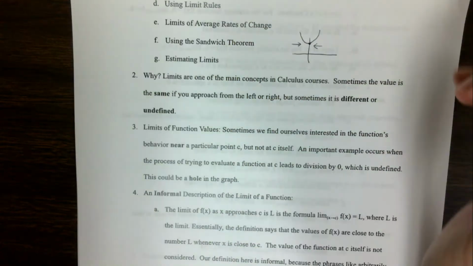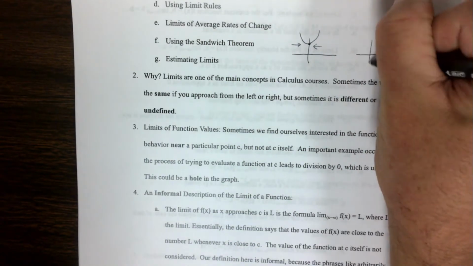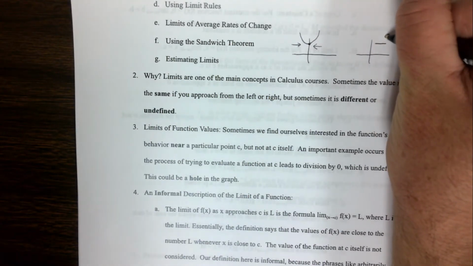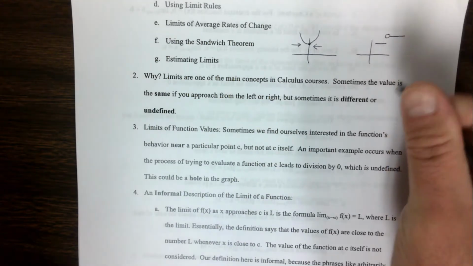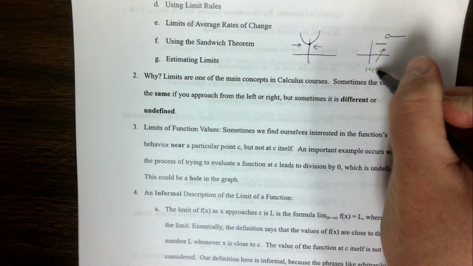Now sometimes you would have something like here and then it jumps up and here. So then you can actually see the value from the left is not the same as the right.